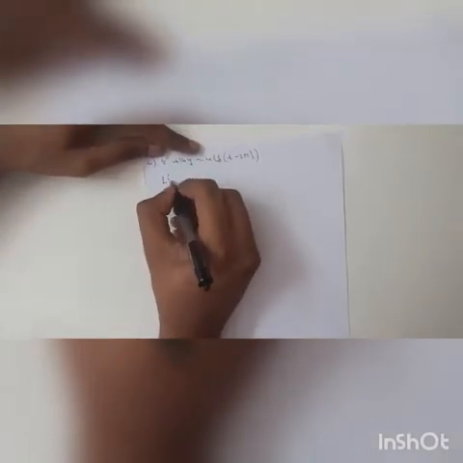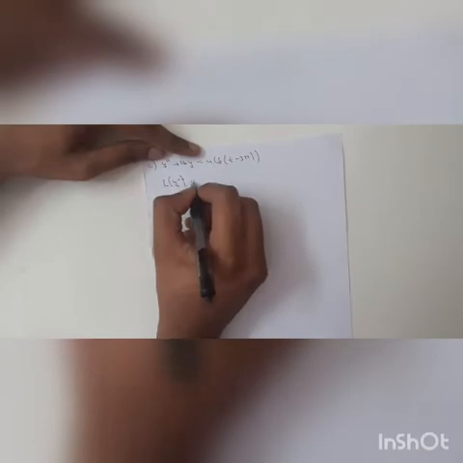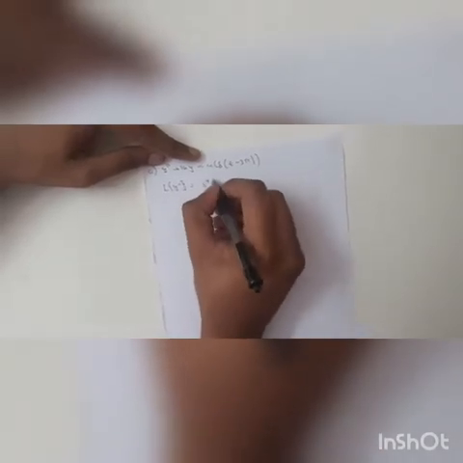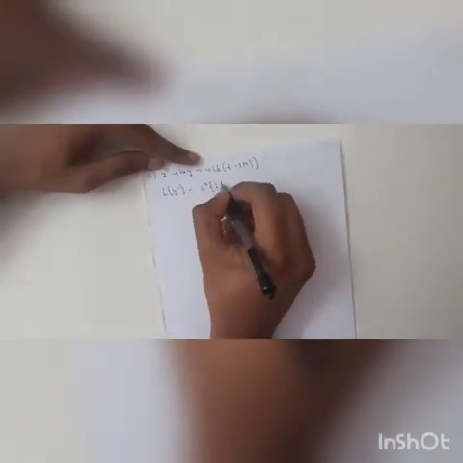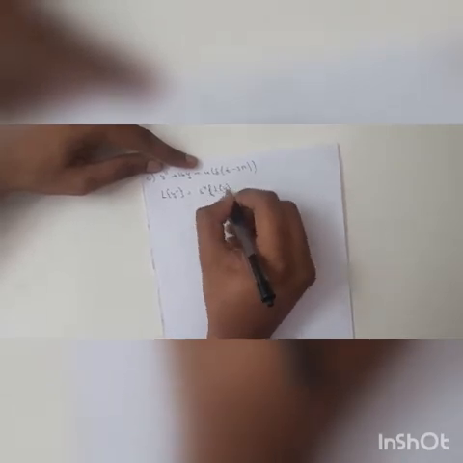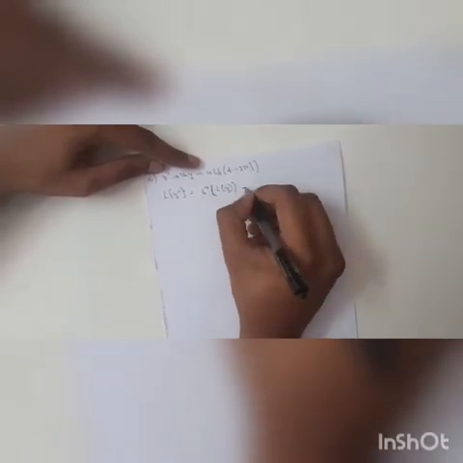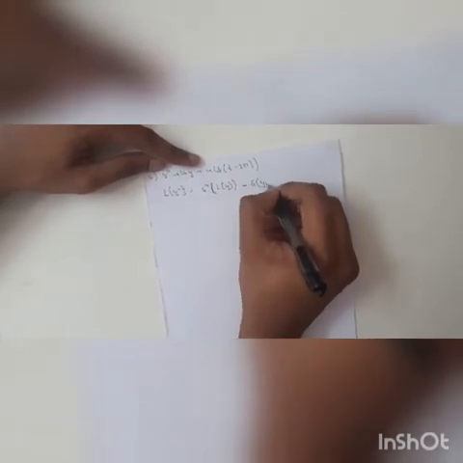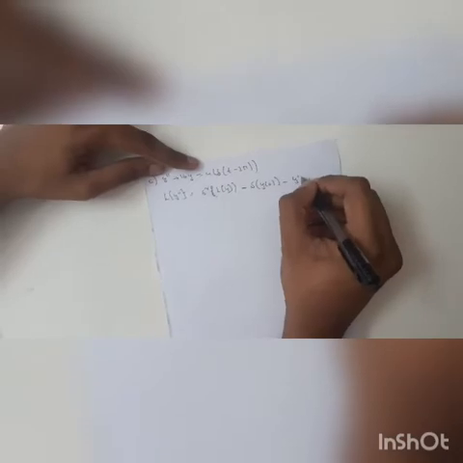So let me write Laplace of y double dash, which is equal to s square into Laplace of y minus s into y of 0 minus y dash of 0.